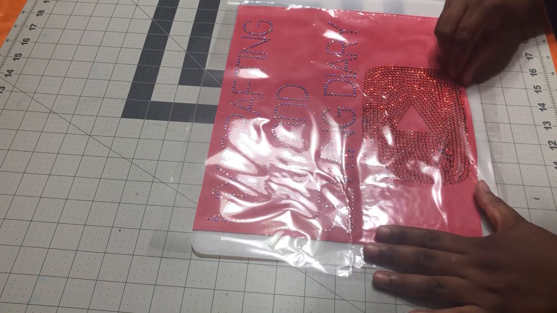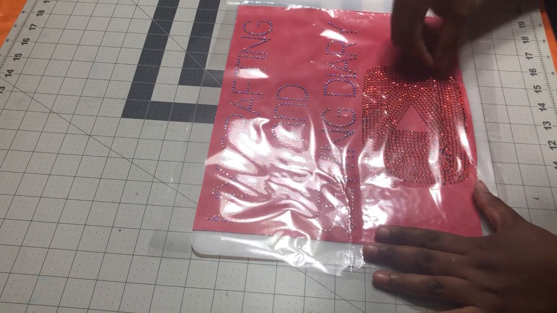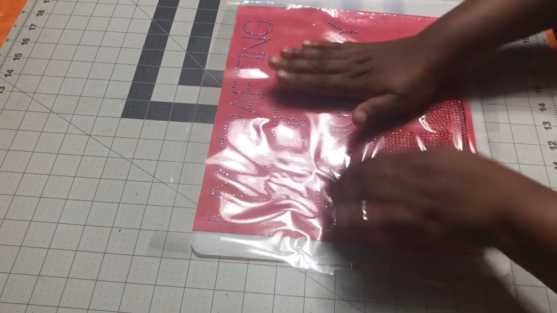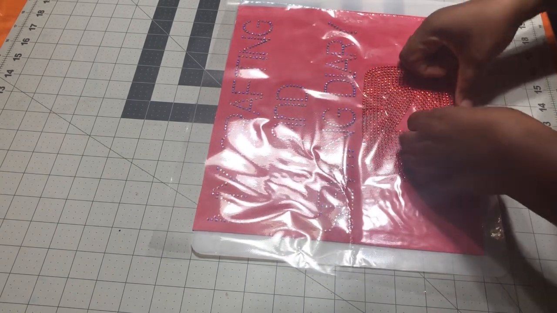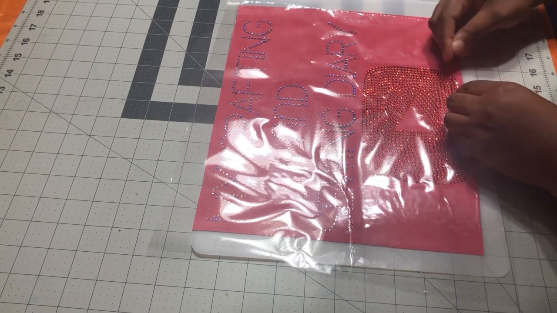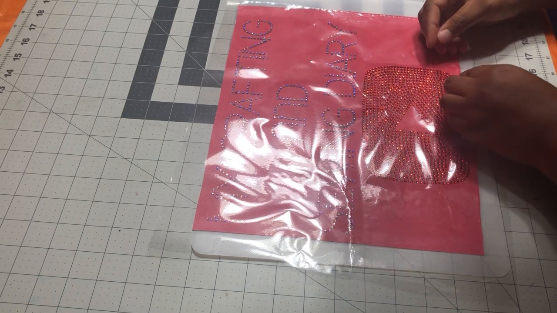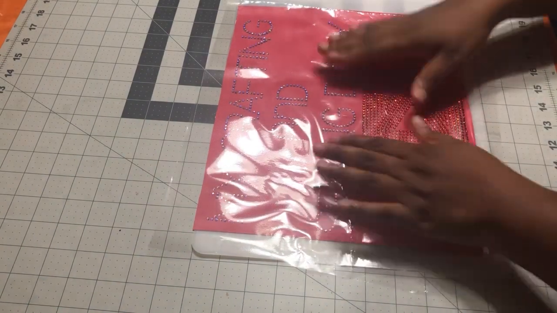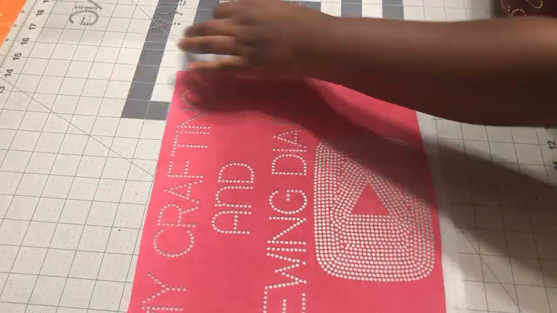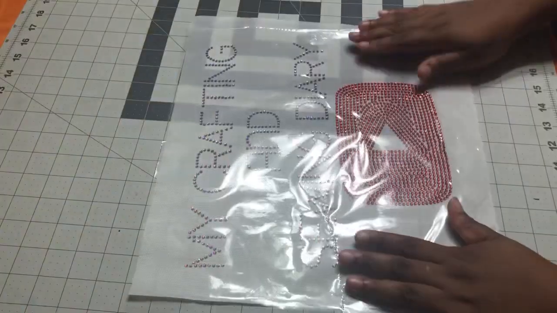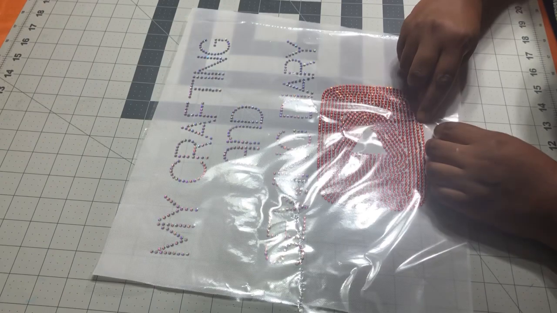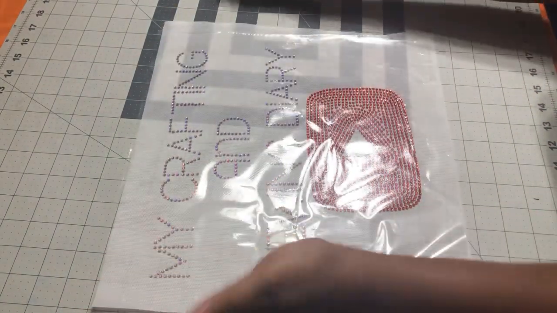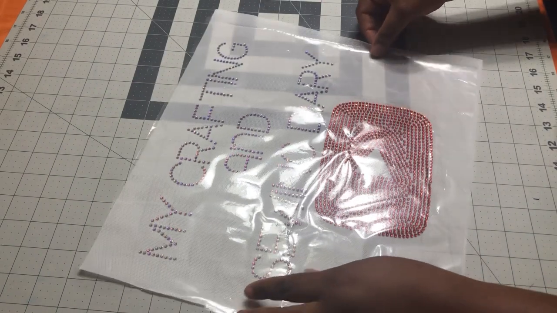It's so wobbly, I'm gonna make it work. Try to get them back, pop them back in. So this is what we have. In spite of the fact that the transfer tape was curling on me, I was able to get it.